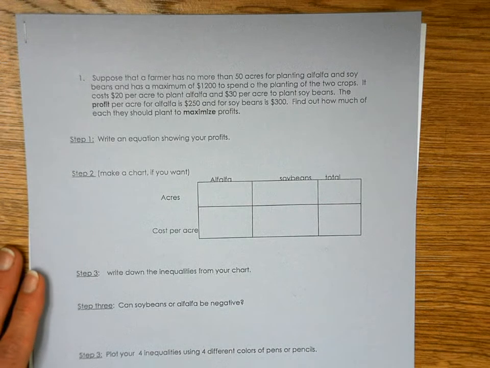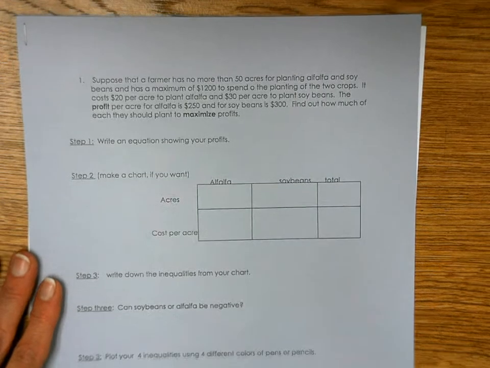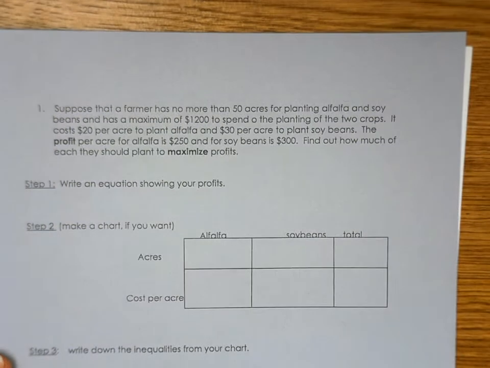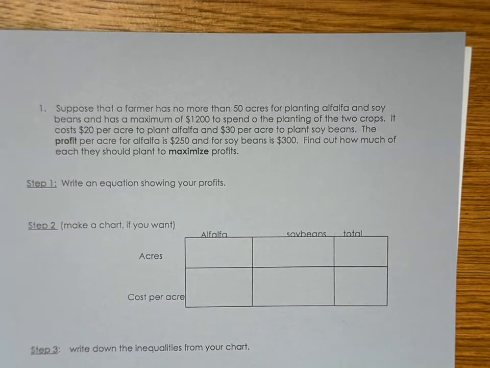What I'd like you to do is read this problem, this linear programming problem. So read it and just pause this video, okay? Okay, you've read the problem.